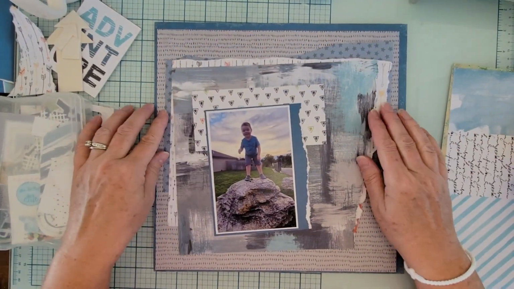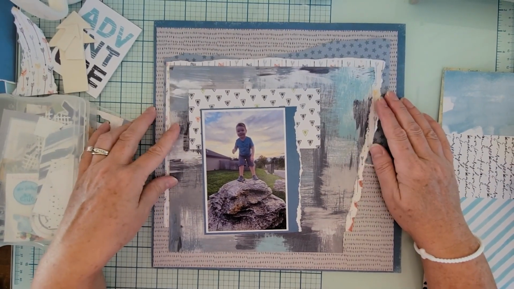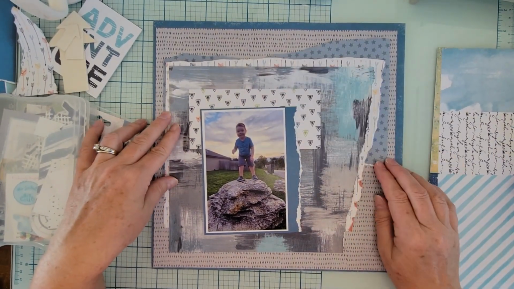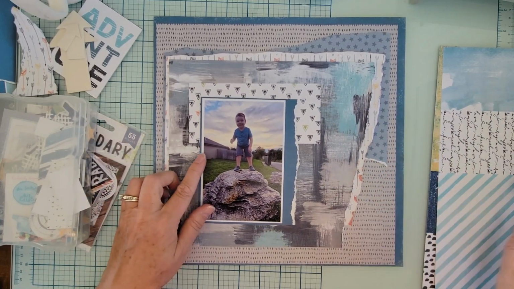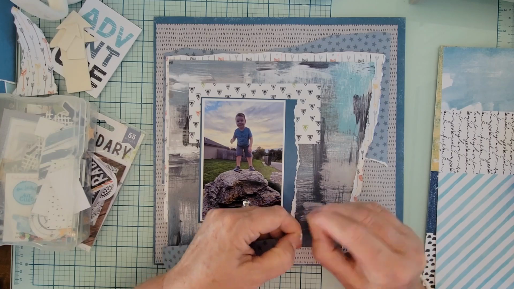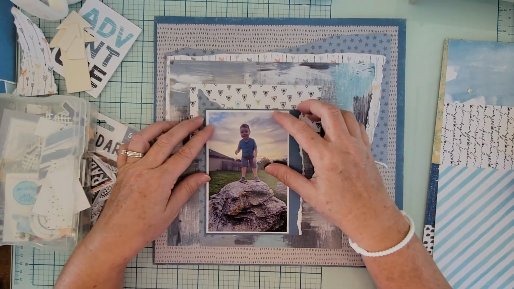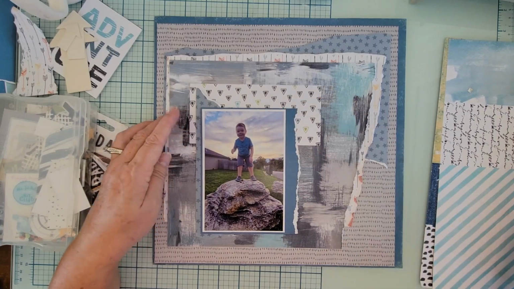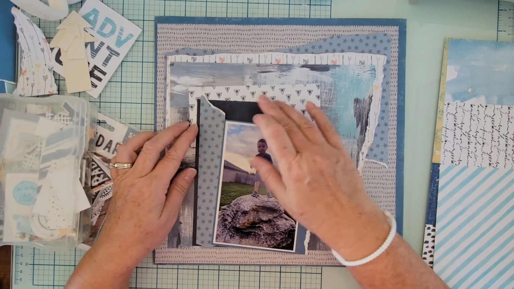So I have it offset, and then I'm going to use my photo farther down in the lower left, and then have all those layers kind of going up to the right there where there's a bigger border around the paper.